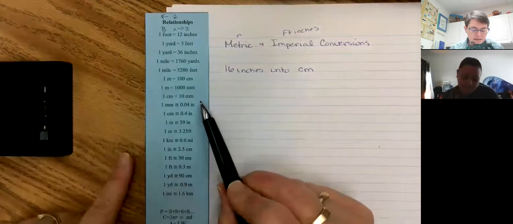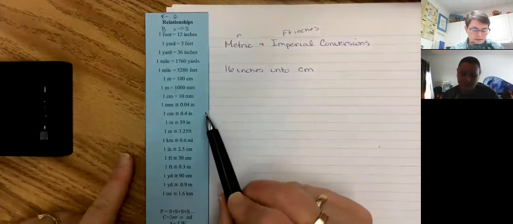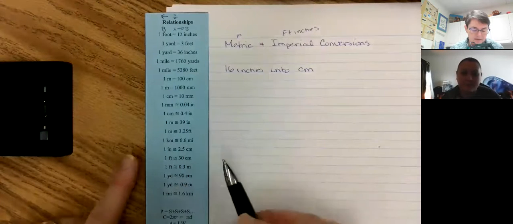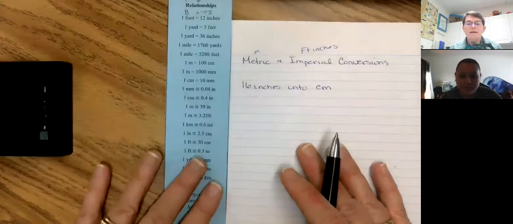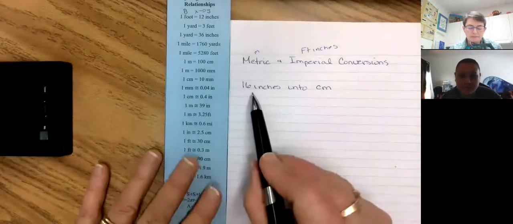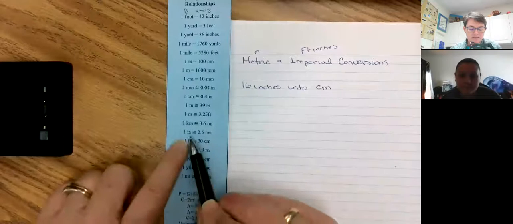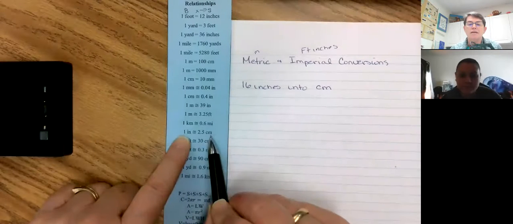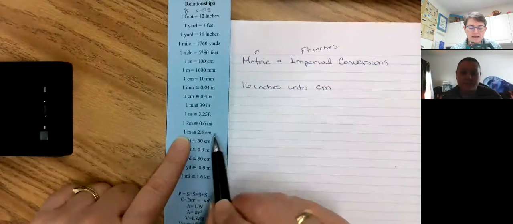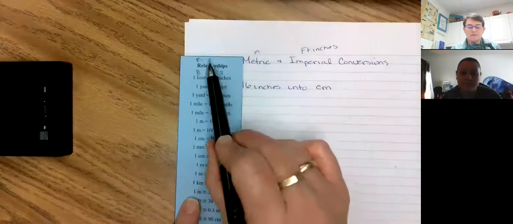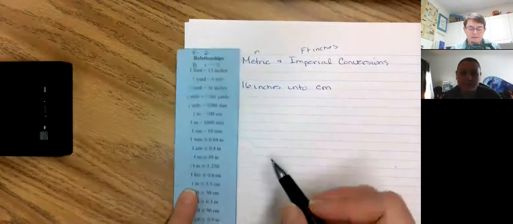So the easiest thing to do, I'm going to go down my list, and I'm just going to look for one where I have inches at the start and centimeters at the back. Because as long as I get them in order, I can use the little rules we figured out.